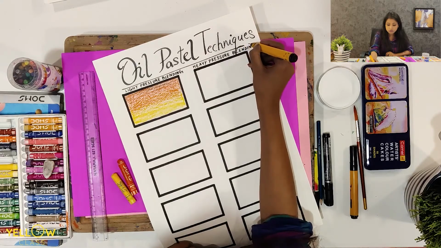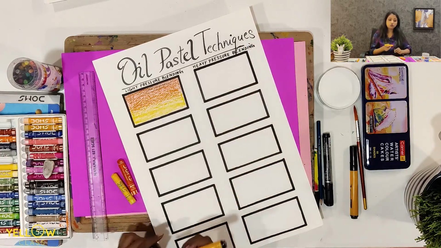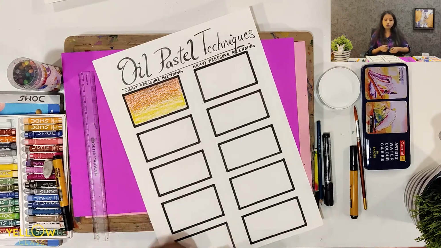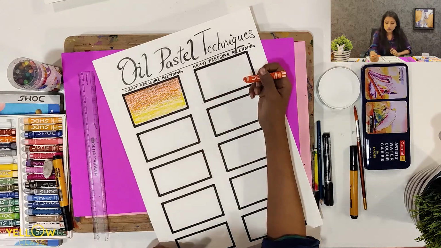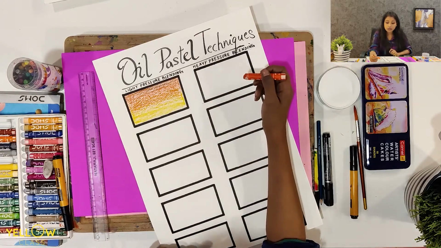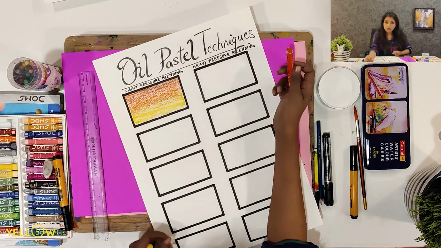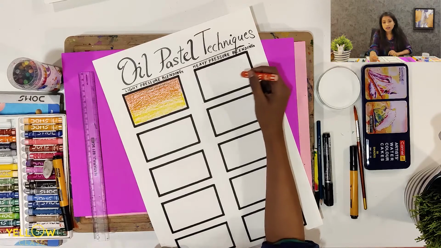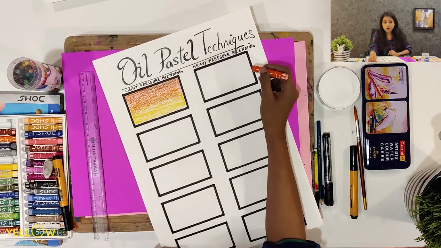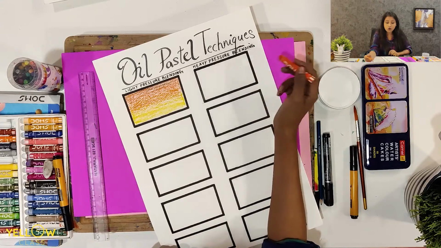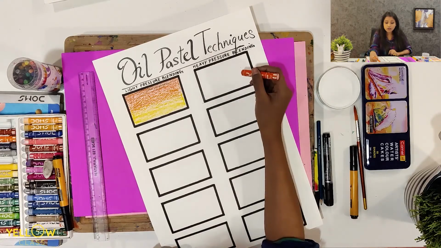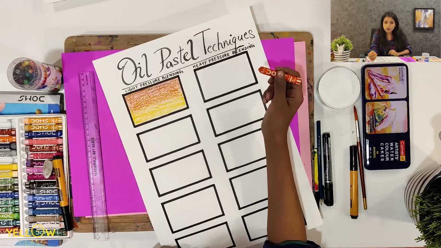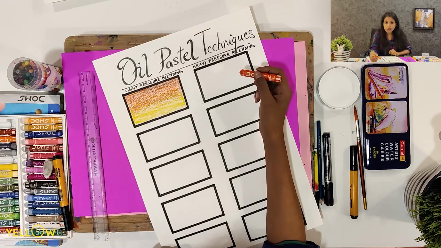So this is my second box, okay. Here I will be just showing you how, in this type of blending, you can just hold the oil pastel in any way, okay, and you can just use your oil pastels in a very dark way. You can just color it very dark, not very light, okay. You can just give lots of pressure on the paper, okay. So that is our heavy pressure blending, okay.